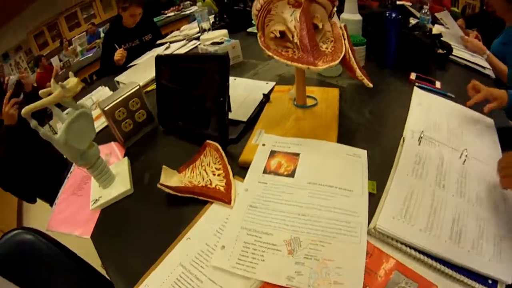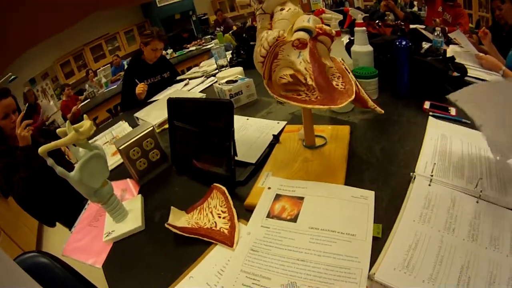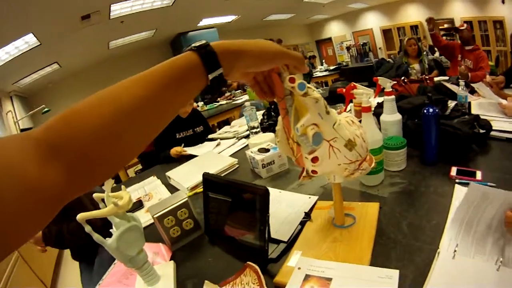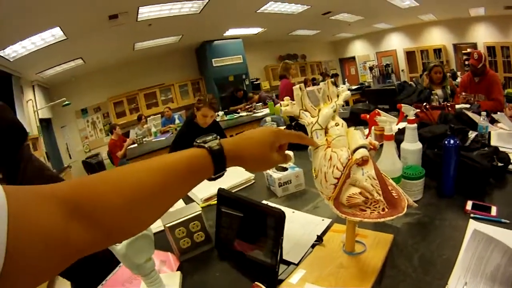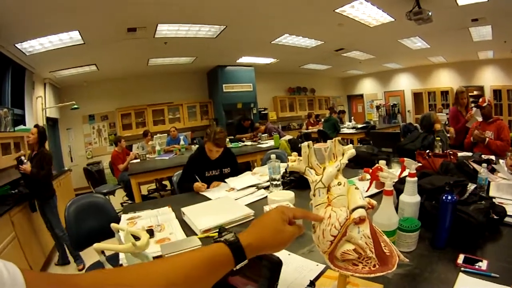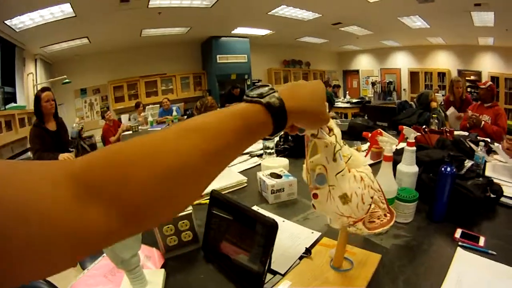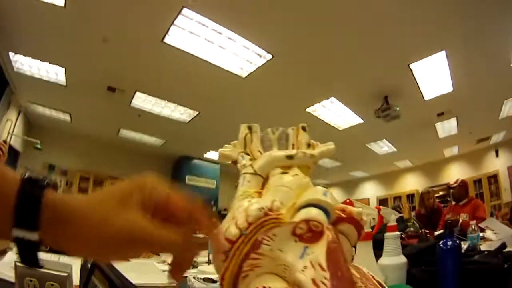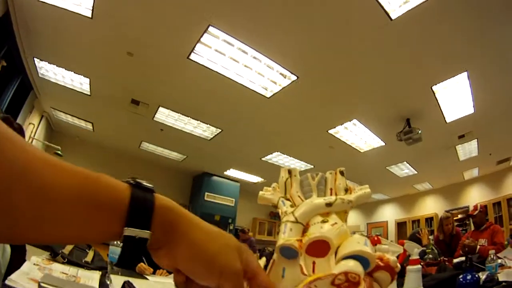Superior vena cava. Superior vena cava would be here. This is deoxygenated blood going into the right atrium. Inferior vena cava is right here. That's also going into the right atrium. So it'll be coming here.